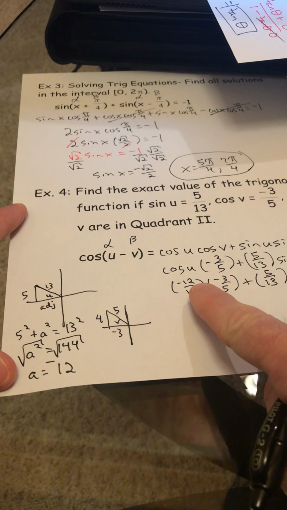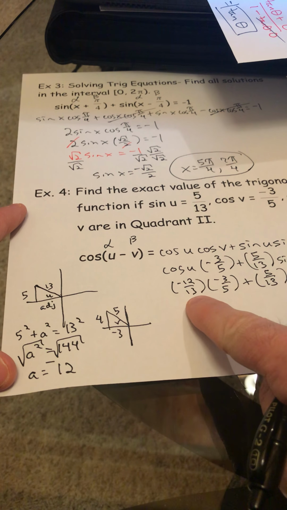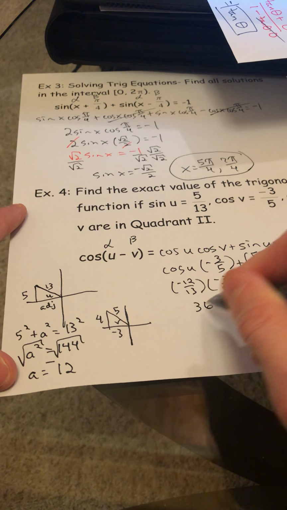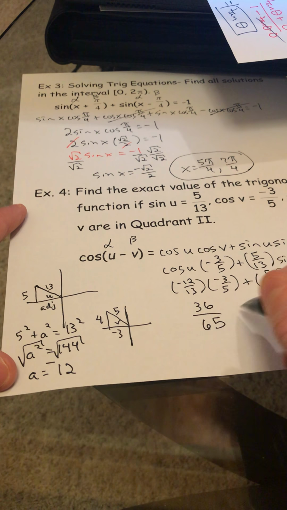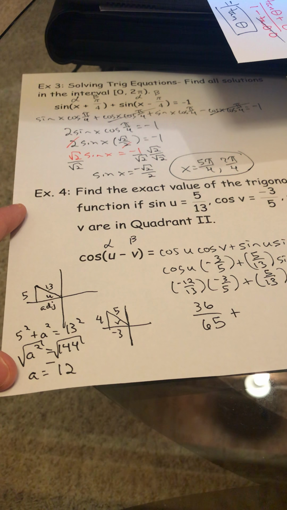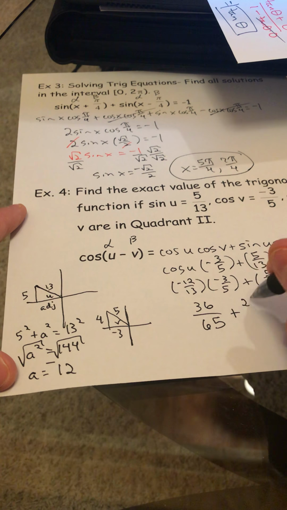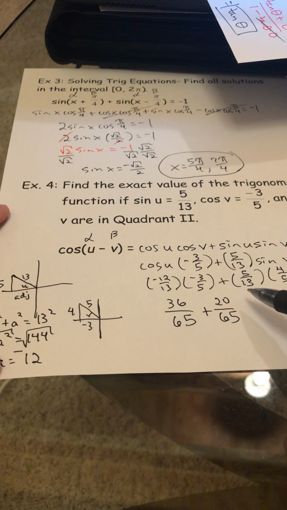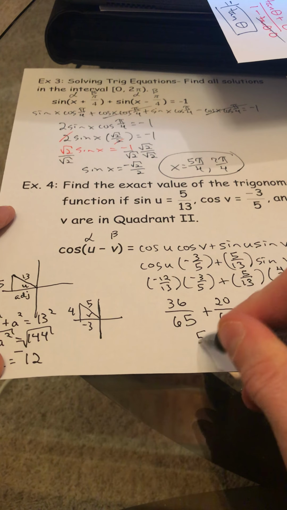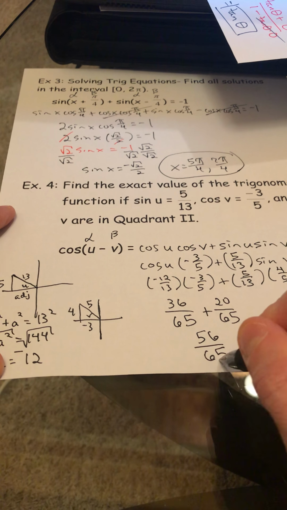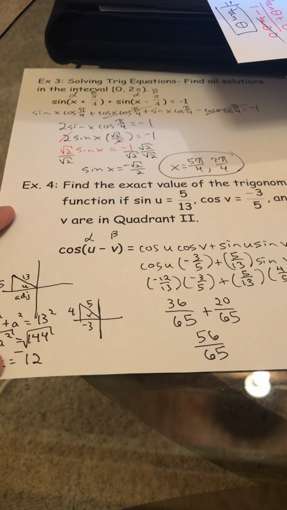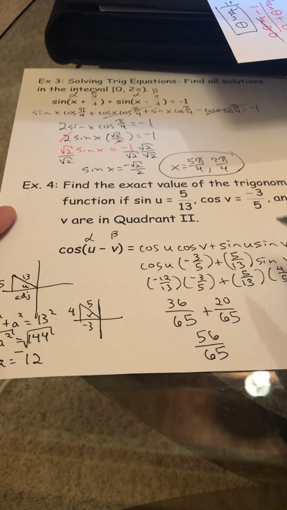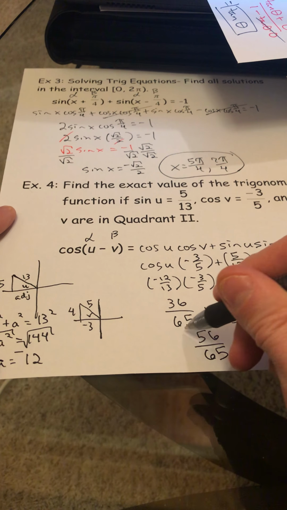Now we can go ahead and combine our fractions. Negative 12 over 13 times negative 3 over 5 is 36 over 65, plus 20 over 65. And then when you add those up, it is 56 over 65. And probably the good news is that does not reduce. So the cosine of u minus v is 56 over 65.